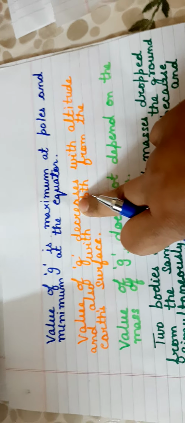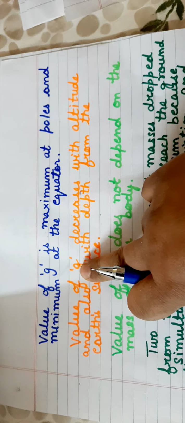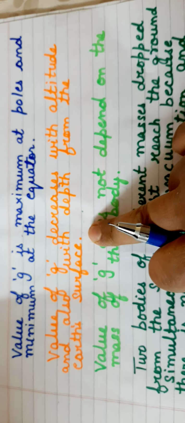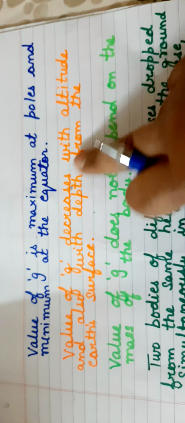It would decrease. Because just now I told you that the value of g is inversely proportional to the distance from the center of the earth. So the value of g decreases with altitude and also with the depth from the earth's surface, and it is maximum at the poles and minimum at the equator. So you should be able to explain both the statements in detail.